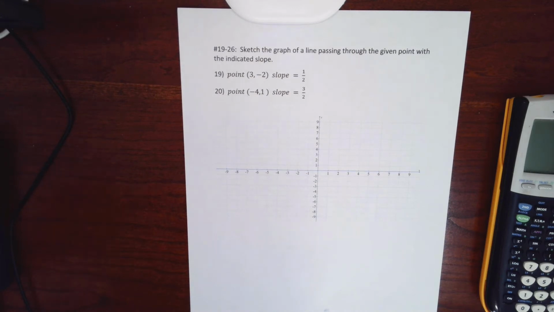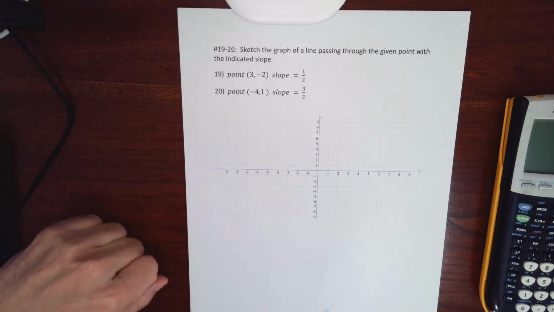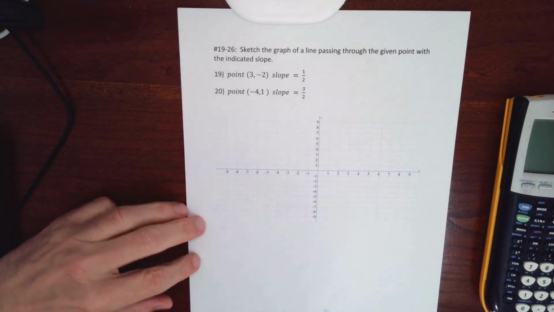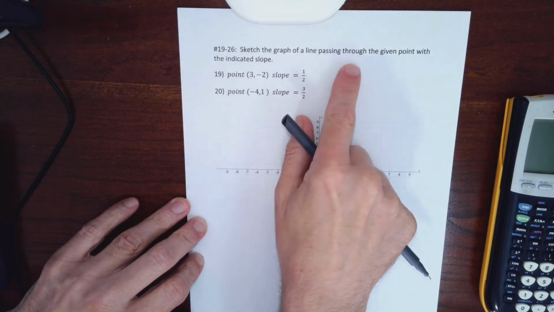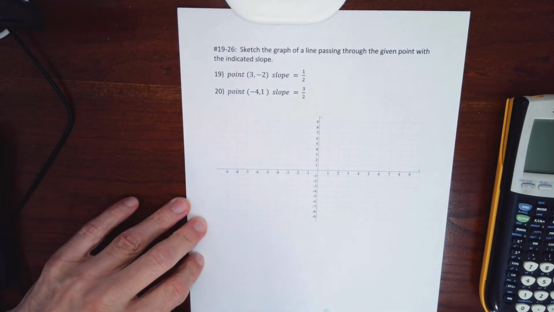And these problems are, well, they're just here because I lifted this from my Math 114 class. So let's just do this. Problem 19 through 26 says sketch a graph of a line passing through the given points with indicated slopes. Super easy to do this. If I know a point and a slope, so easy to graph a line.